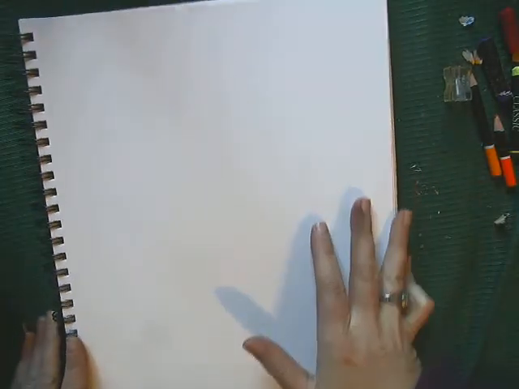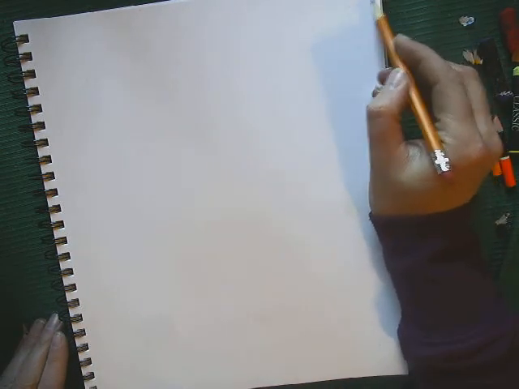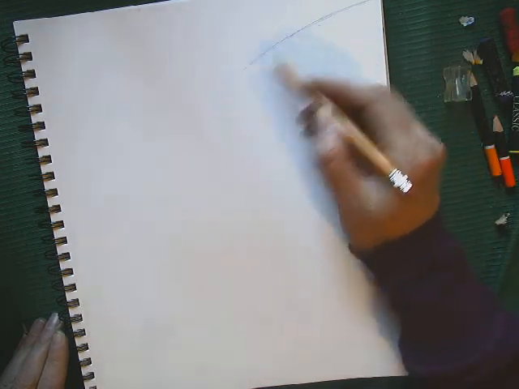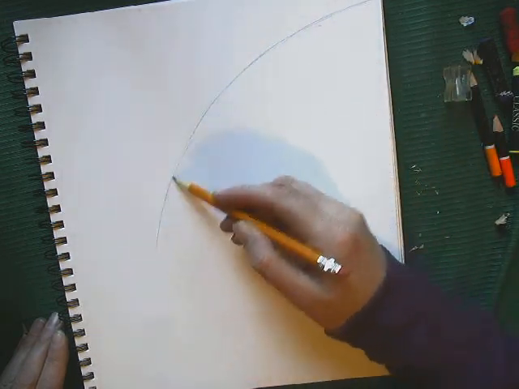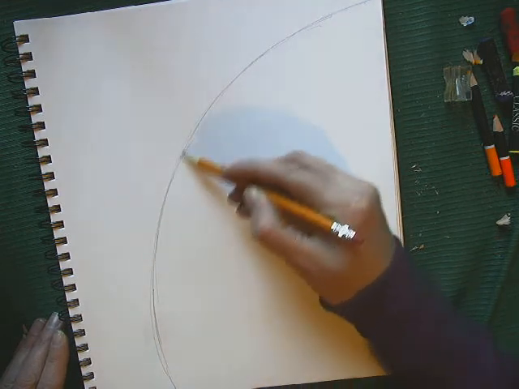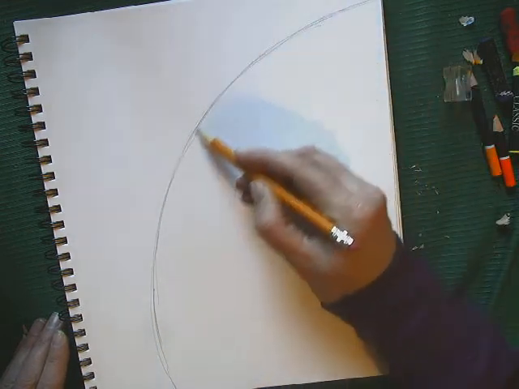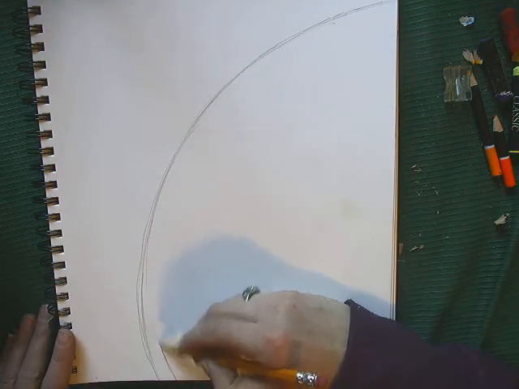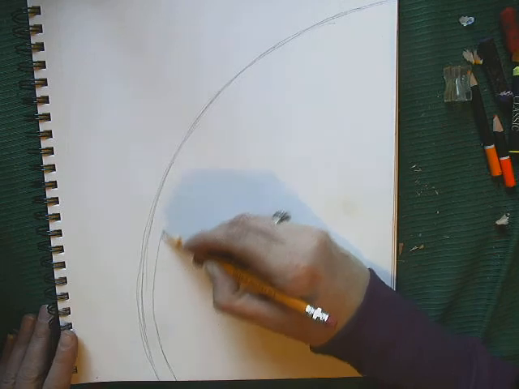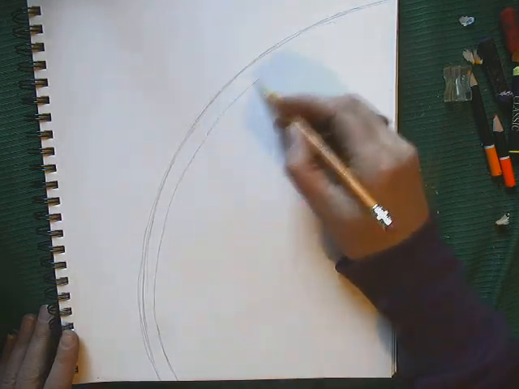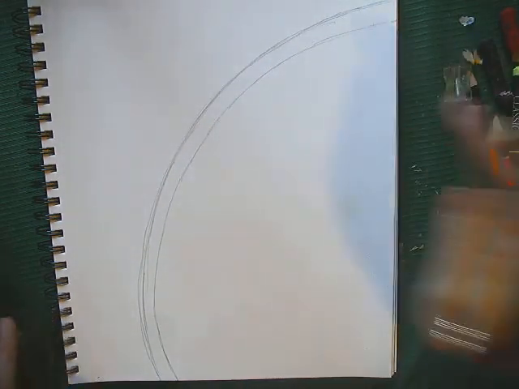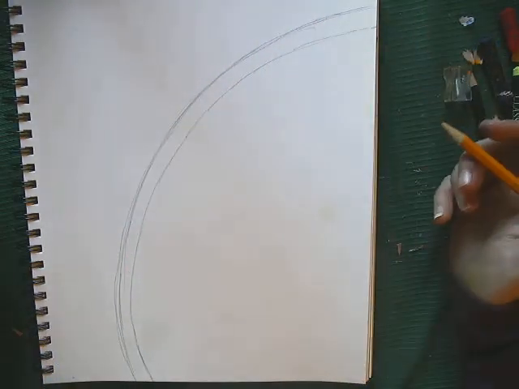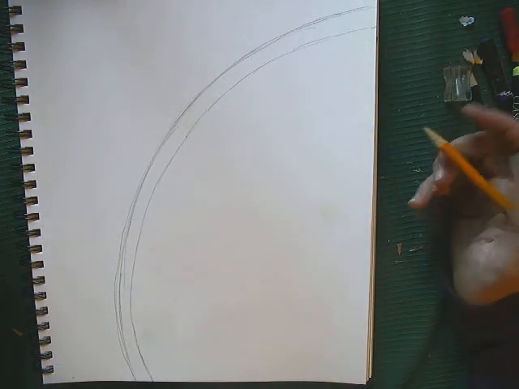So you start with your paper, you get yourself a sharpened pencil, and you draw a section of a circle. I'm just going to do part of a circle. I don't want to do the whole fruit this time. Okay? This is the outer edge of my orange. And I'm going to go about a quarter to a half inch in from that and do another circle. And that's going to be just the edge of the pulp and the outer peel of this orange.